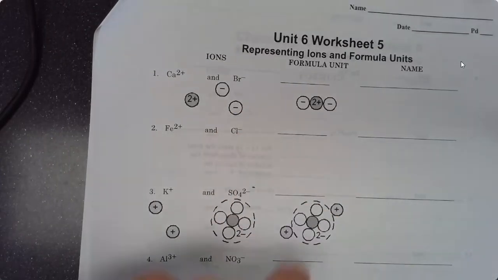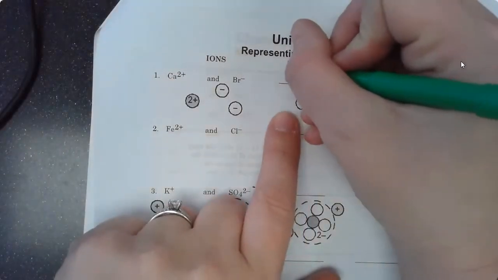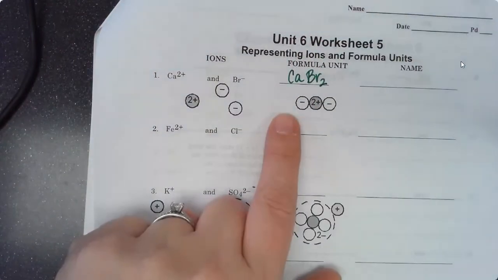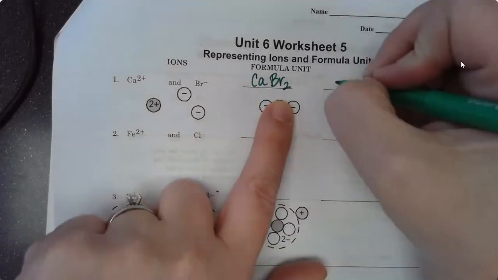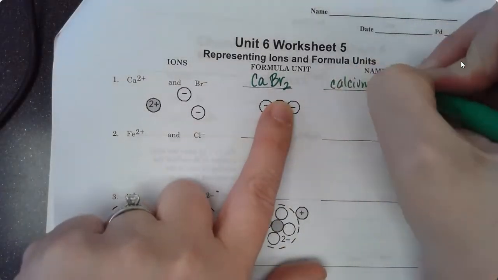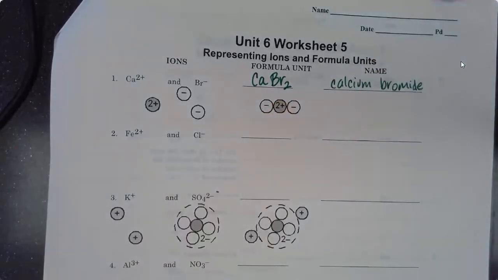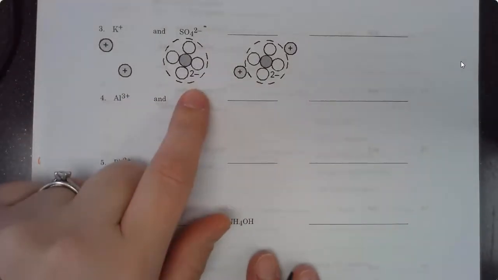And then it says formula unit. So there's a column for formula unit. So the formula unit for this is going to be 1 calcium with 2 bromine. And then we're going to name it. And because this is a metal with a non-metal, we're going to use the first set of rules that we found, right? So this is going to be calcium bromide.